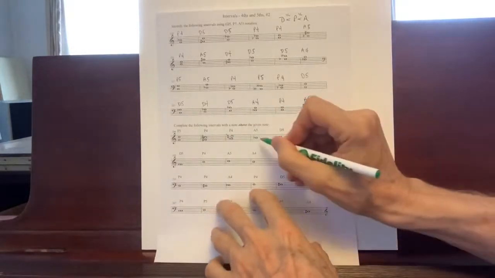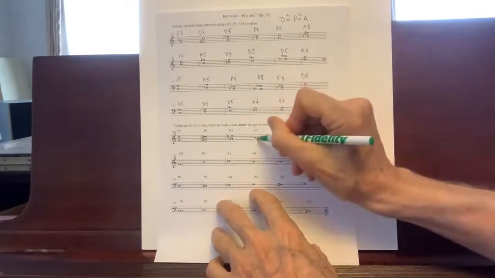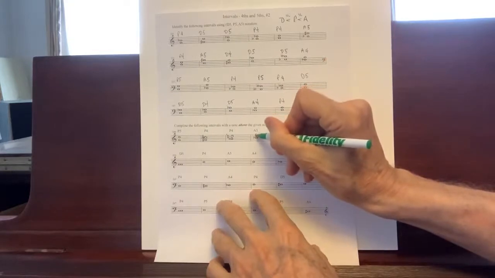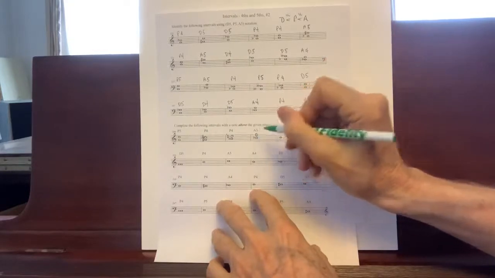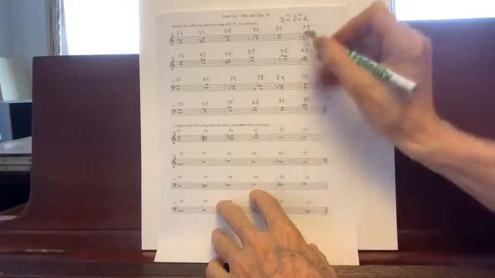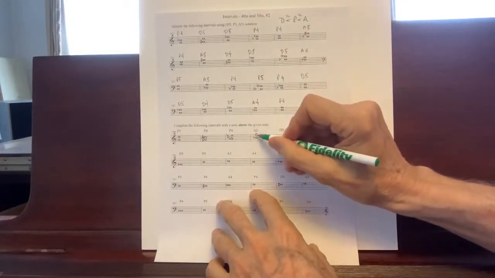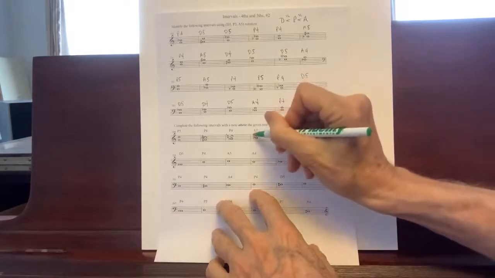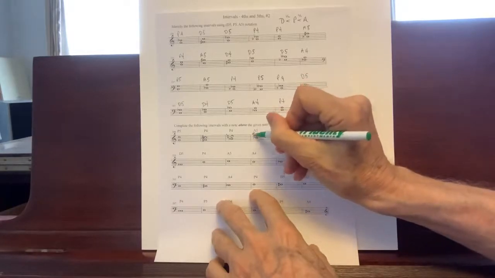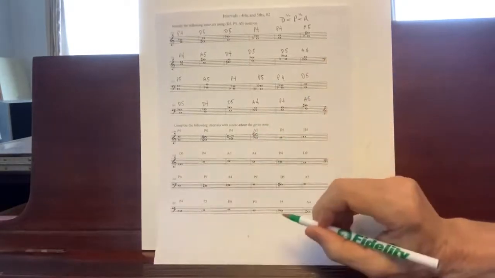And an augmented fifth above B flat, we count up to F. What do we know? We know B flat to F is a perfect fifth, and we need an augmented fifth, so I have to raise the F to an F sharp. So B flat to F sharp is our answer there.